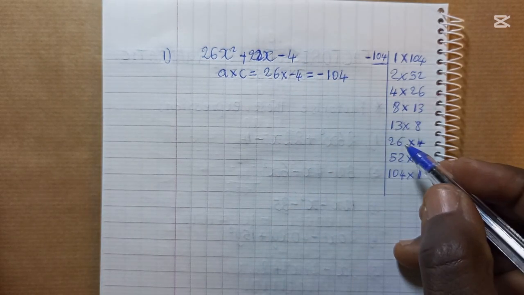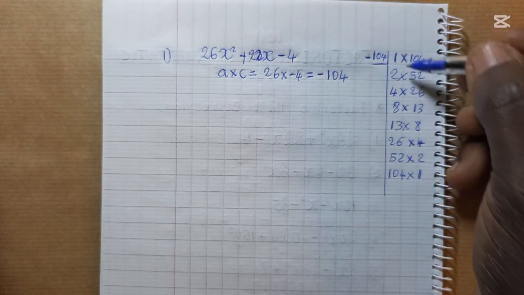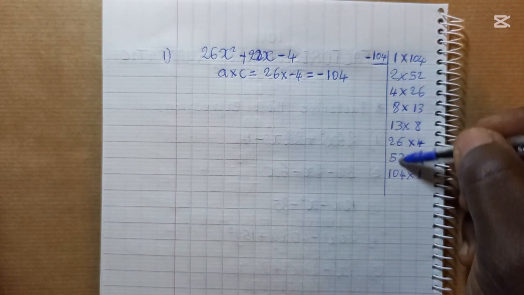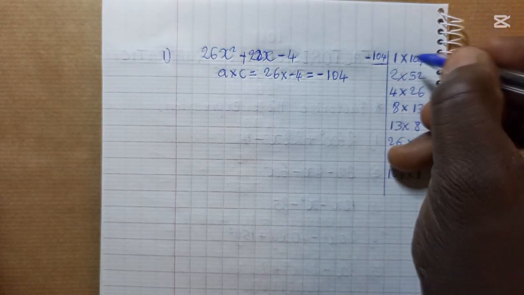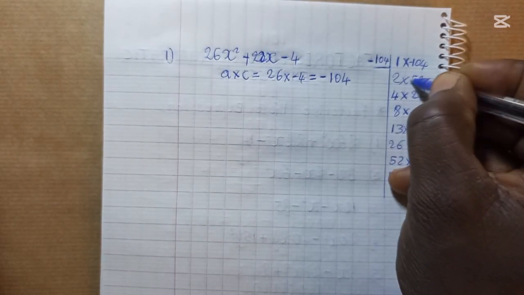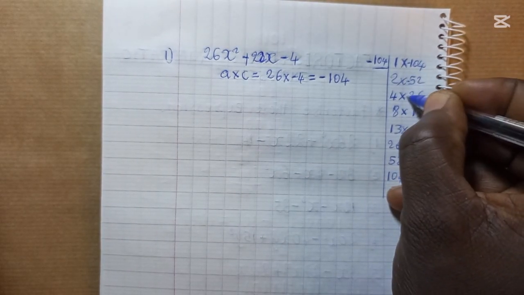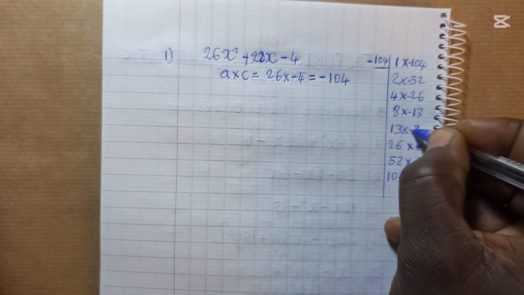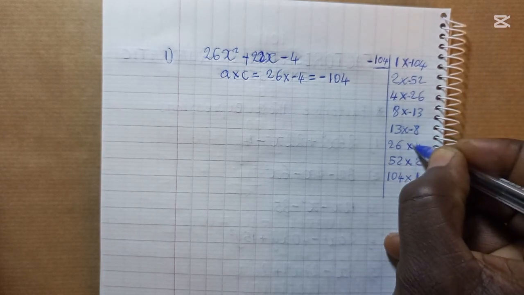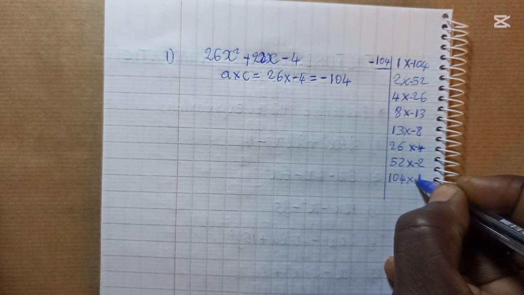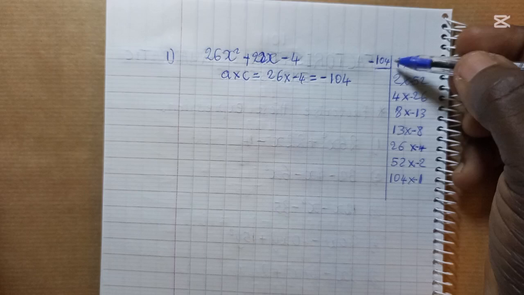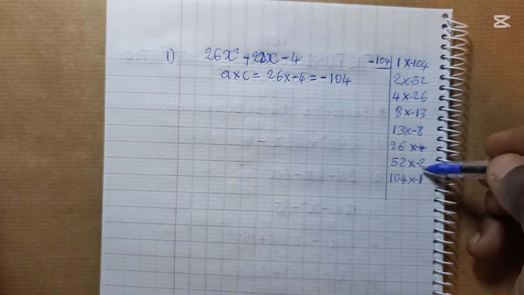Let's take all these ones to be positive and these ones to be negative.